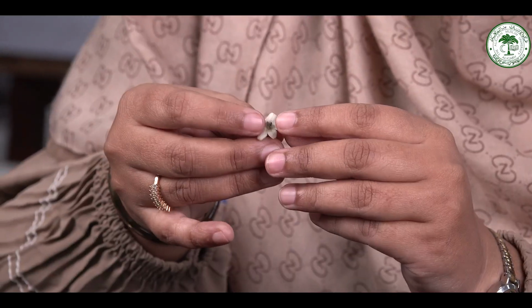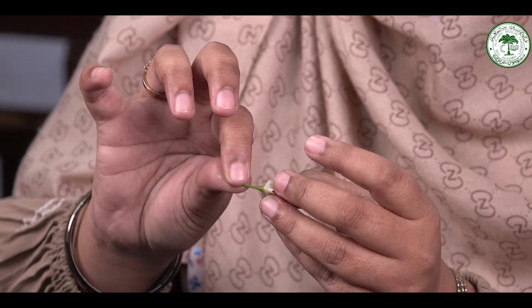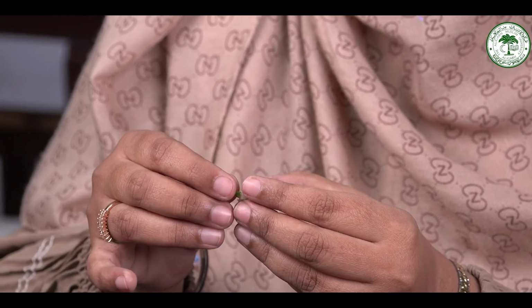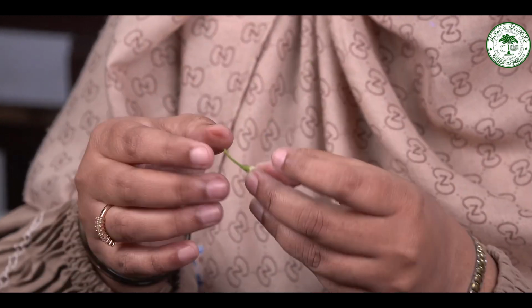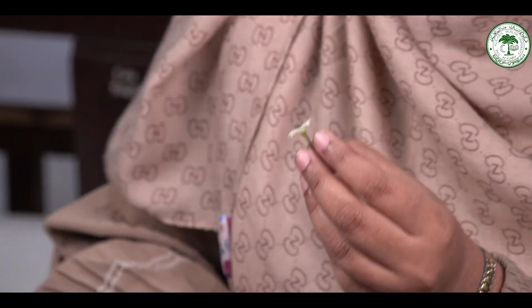Then we identify the characteristics of the flower, because we are studying two families. One is the Convolvulaceae and the next is Solanaceae. So if you have to differentiate between the Solanaceae and Convolvulaceae, the flower has 4 parts in general: calyx, corolla, androecium and gynoecium.